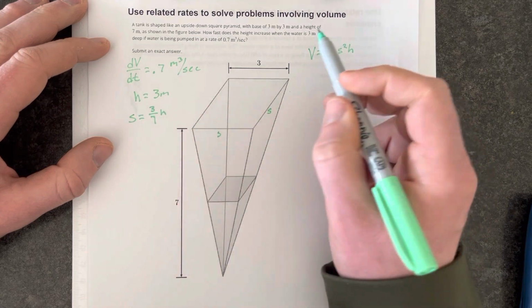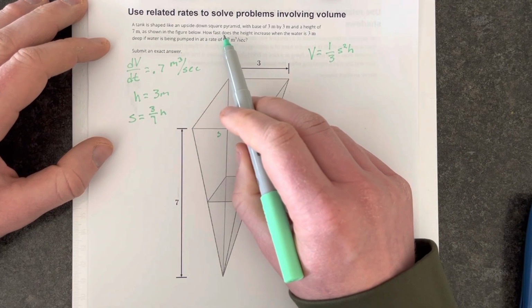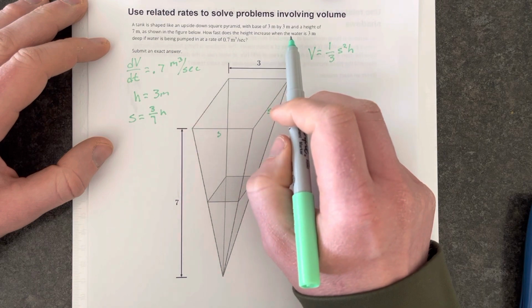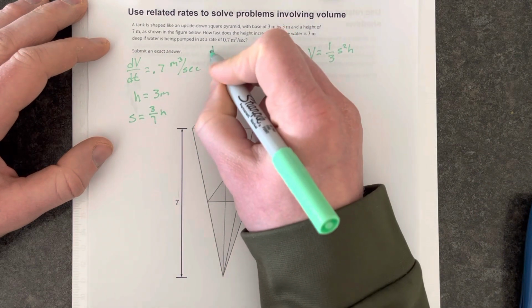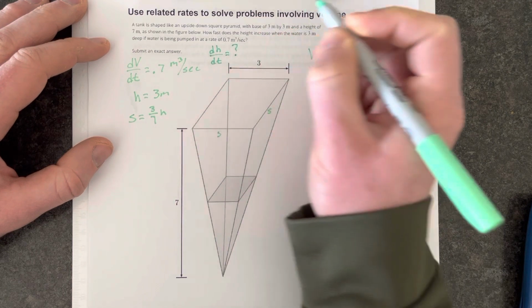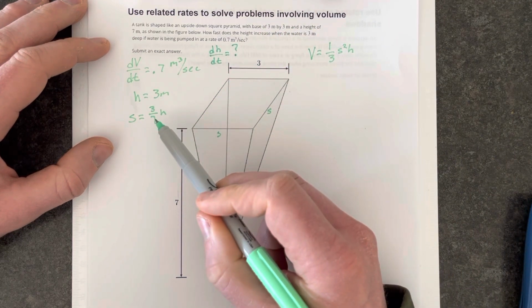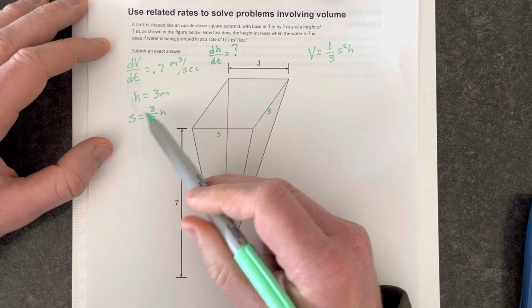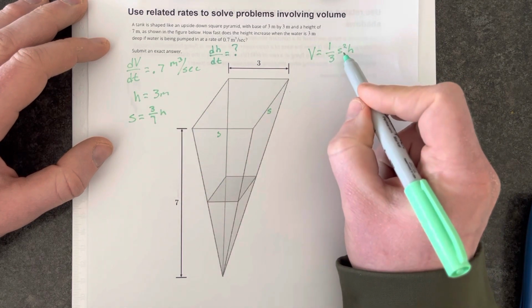Now, what do they ask us for? They say, how fast does the height increase? So they're asking us for dH over dt. That tells us we need to solve for s and substitute it in here so that we can actually take the derivative.